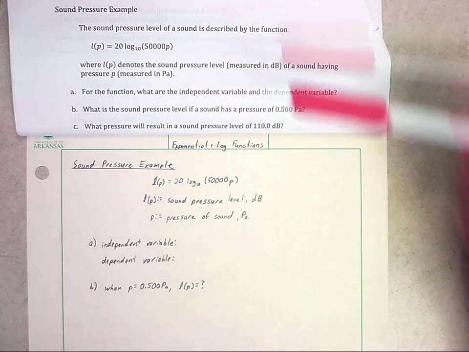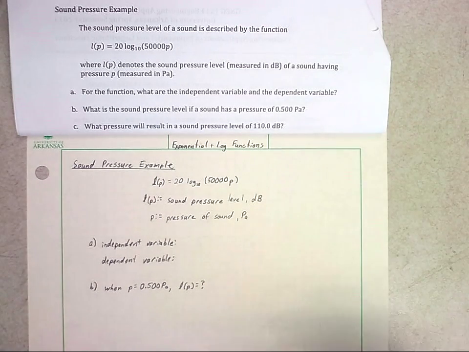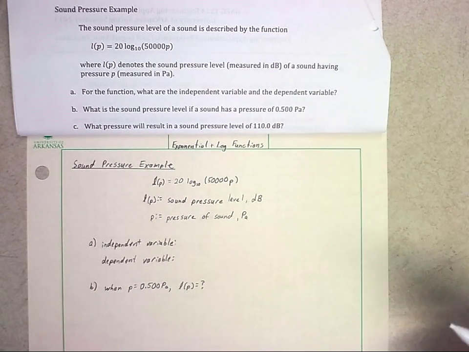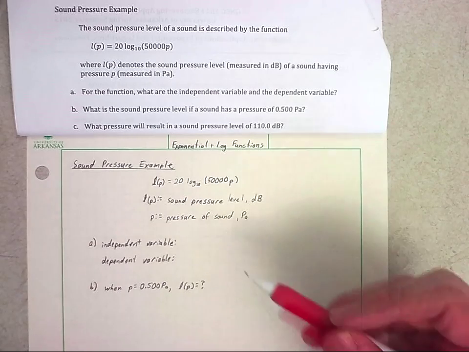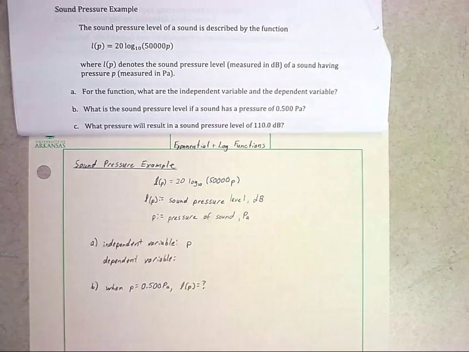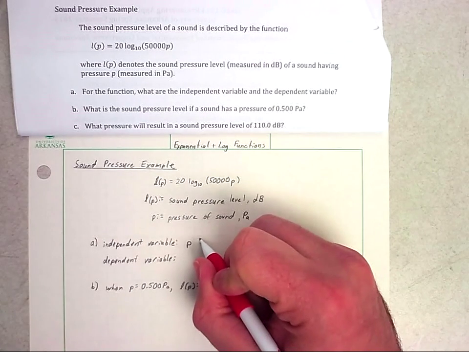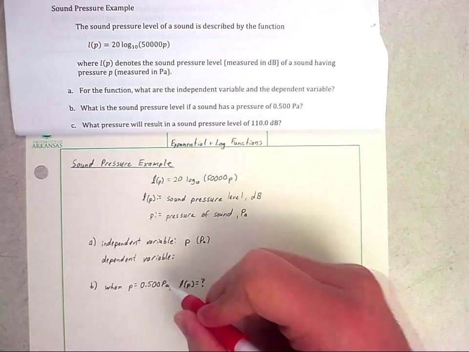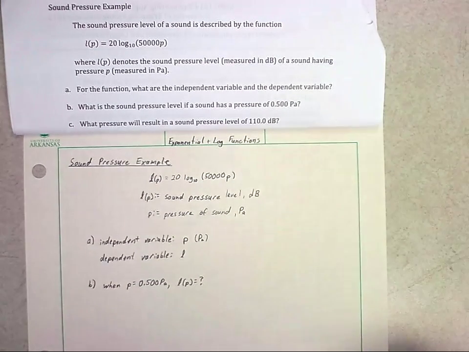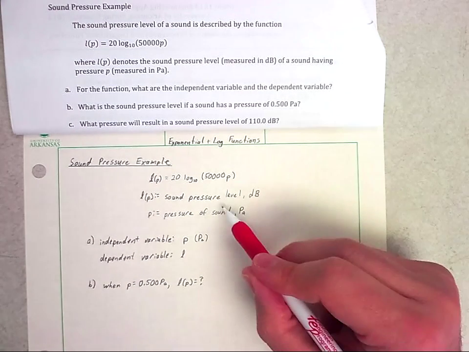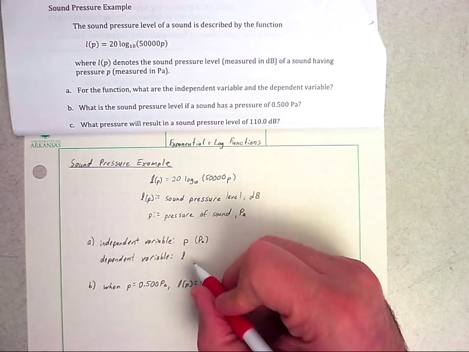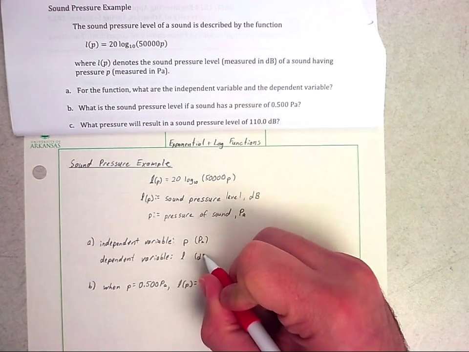So, okay, let's use this equation here. Questions that ask, again, first, almost always ask us to recognize which one is independent and which one is dependent. So the independent is the one inside parentheses, P, which is pressure. It's in pascals. The dependent variable is L, and I'm going to use the script L so I don't confuse it with my ones, even though when I print I'll use just a regular L. The L is measured in decibels.